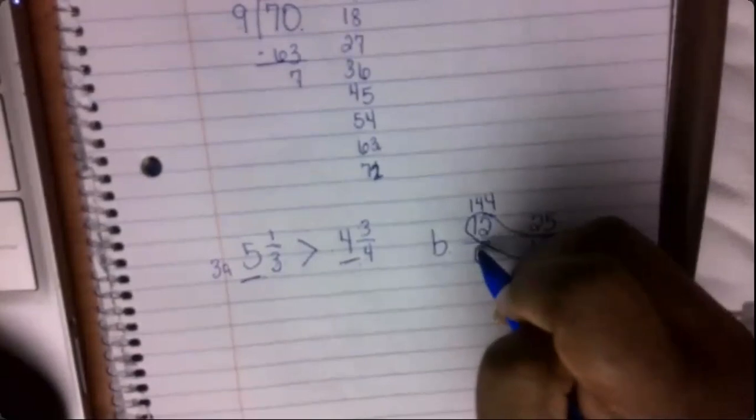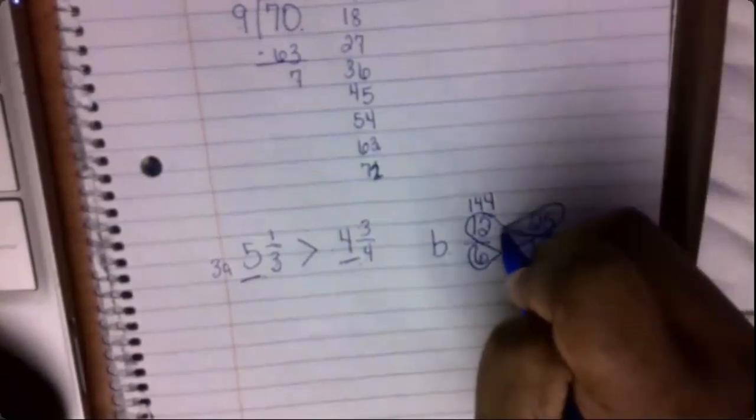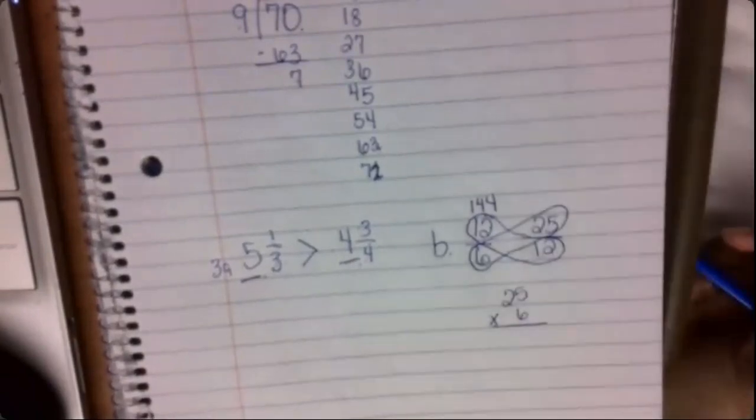Then I'm going to take my bottom number, my denominator of my first fraction, and circle it with the numerator of my second fraction and multiply. I'm sure you had to write this out because I have to write it out. Definitely couldn't do it in your head. So I have 25 times 6.